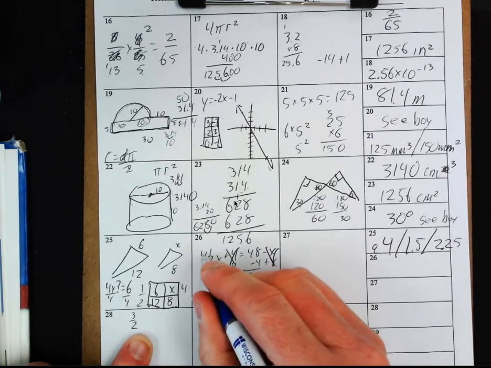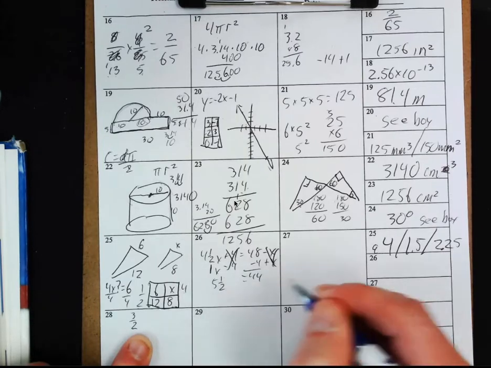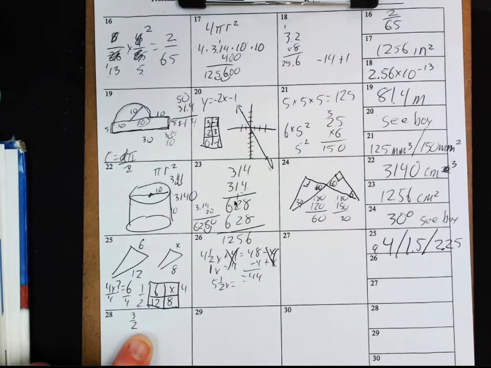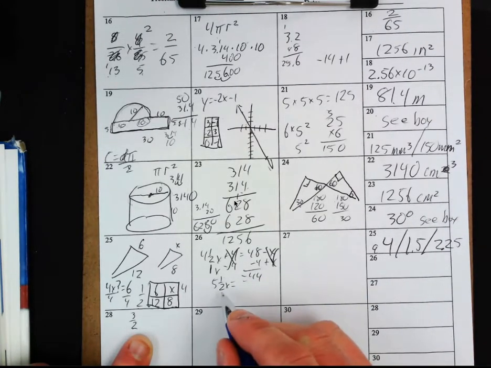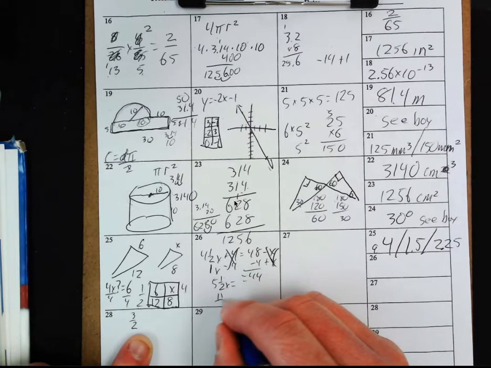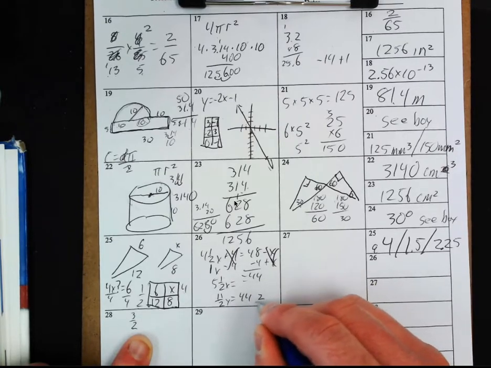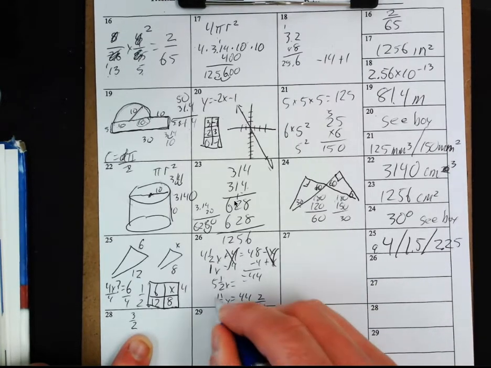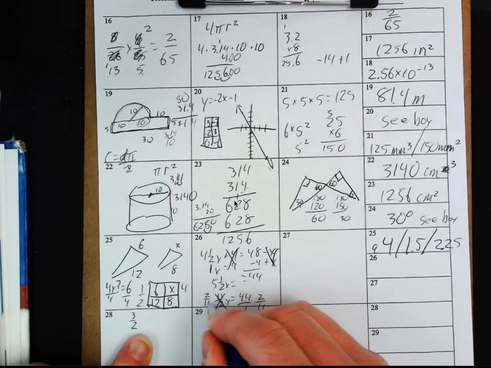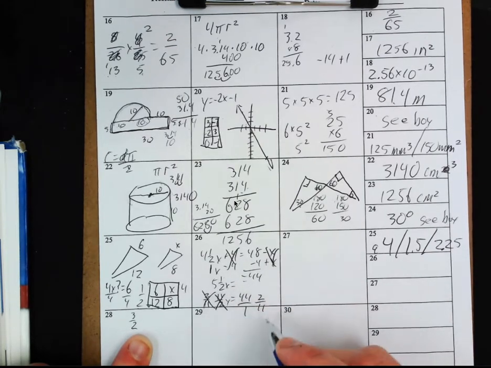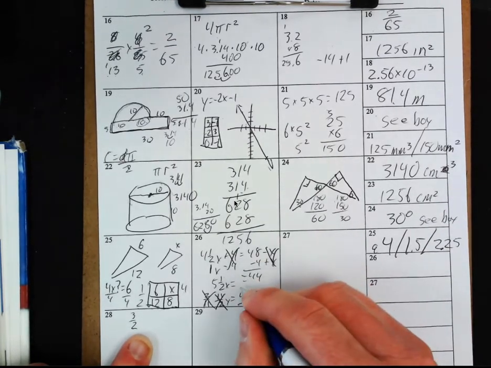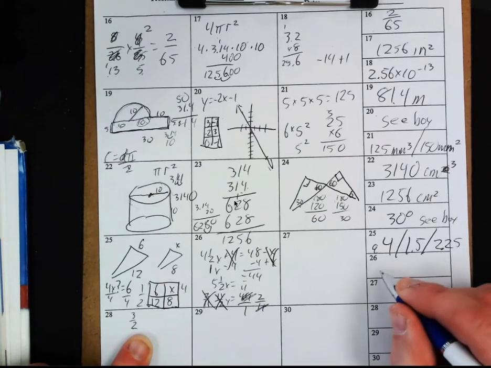So now I add 1 to 4 and I get 5 1/2 x equals 44. I'm going to make it improper. That's 11 over 2 equals 44. Stay, change, flip. Cancels. 11 goes into 44 4 times. 4 times 2 is 8.